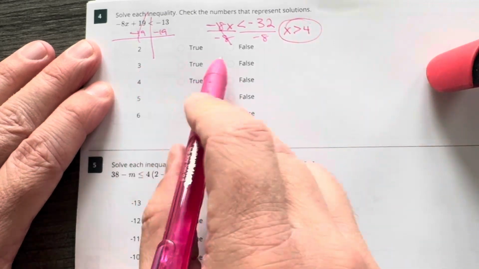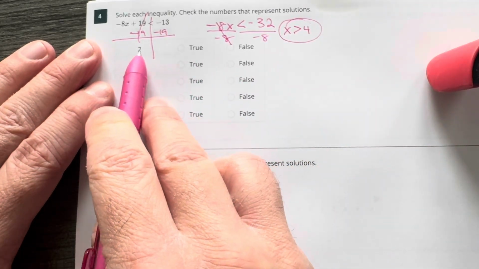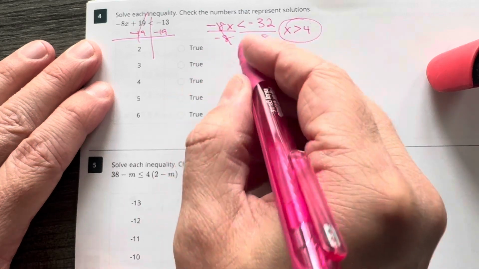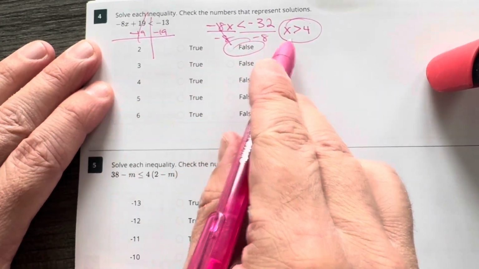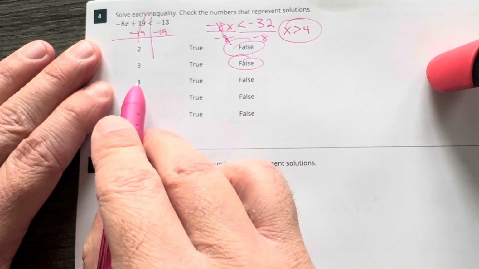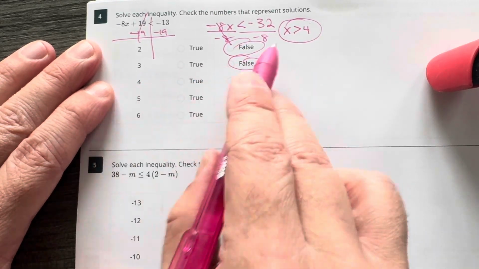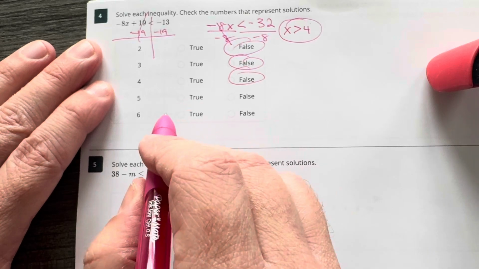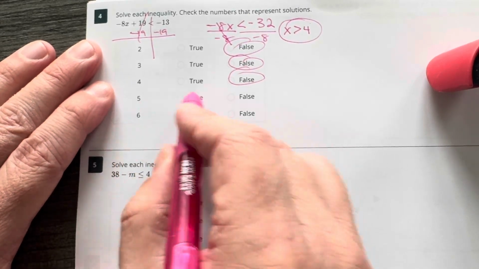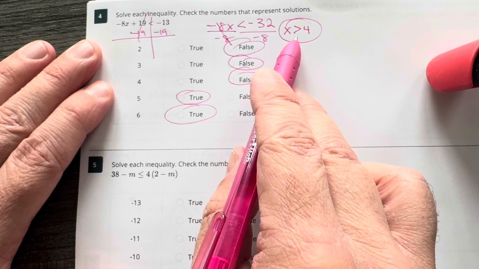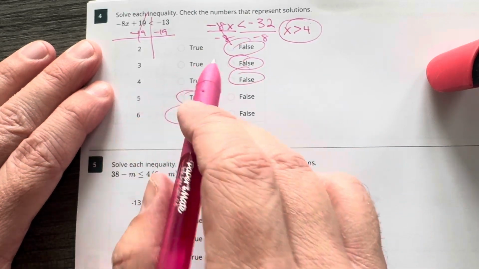So here's what we want to do. If 2 was x, is 2 greater than x? No. So that's false. Is 3 greater than x? No. Is 3 greater than 4? No. Is 4 greater than 4? No. 4 is not greater than 4. But 5 is, and 6 is. Now, if this was a greater than or equal to sign, then yeah, 4 would work, but it's not, so we can't do that, okay?